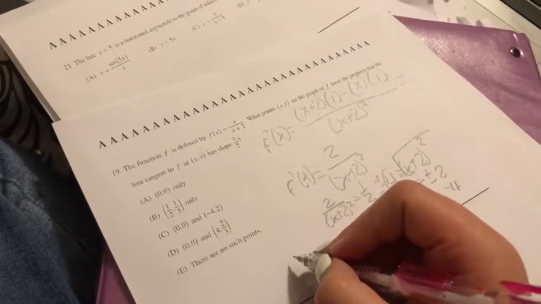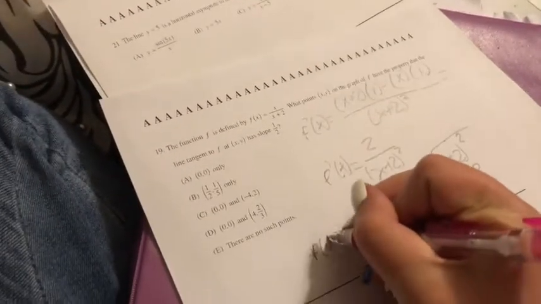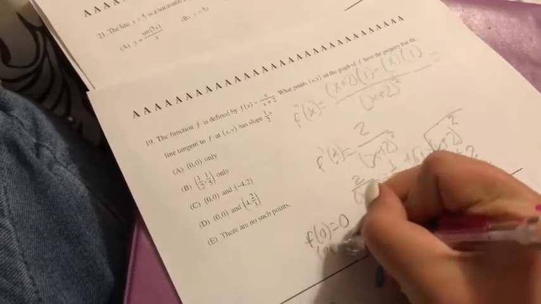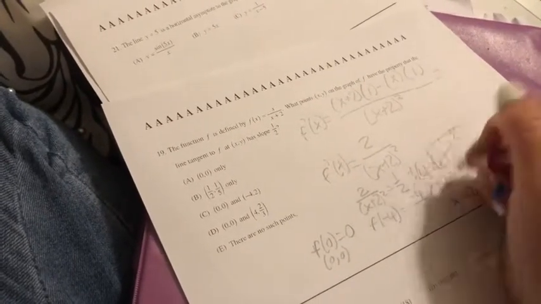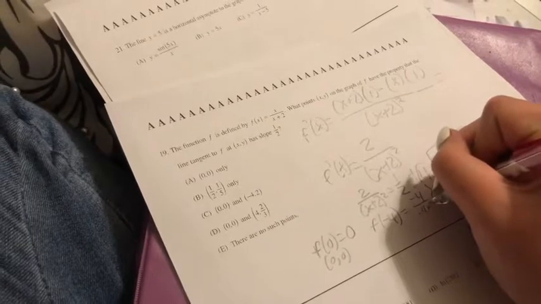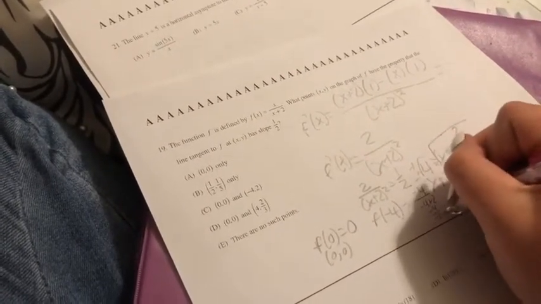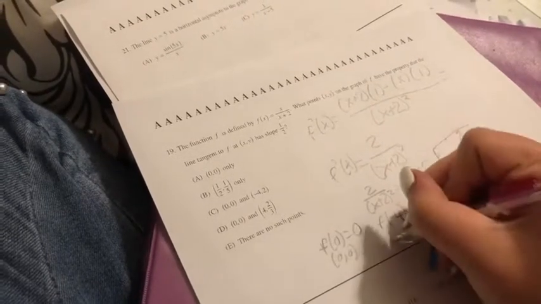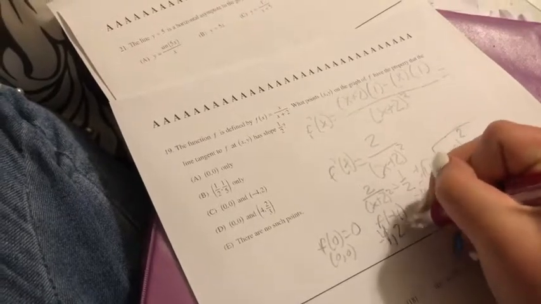So then you plug the 0 back into the original equation, and you get 0. So one of your points is (0, 0). And then you plug the negative 4 back into the original equation, and then you get negative 4 over negative 4 plus 2. So then that is negative 4 over negative 2, which is just 2. So then your other point is (negative 4, 2), which means that your answer is C.